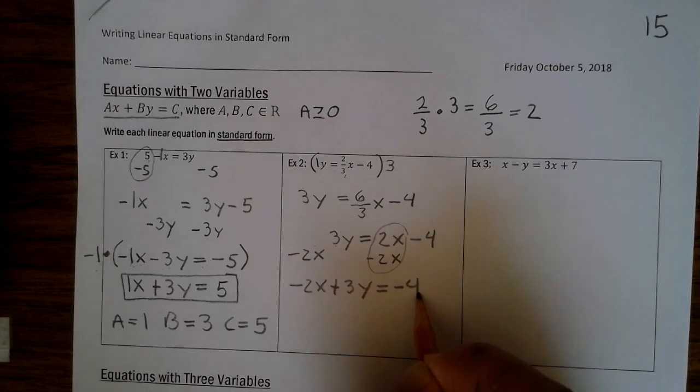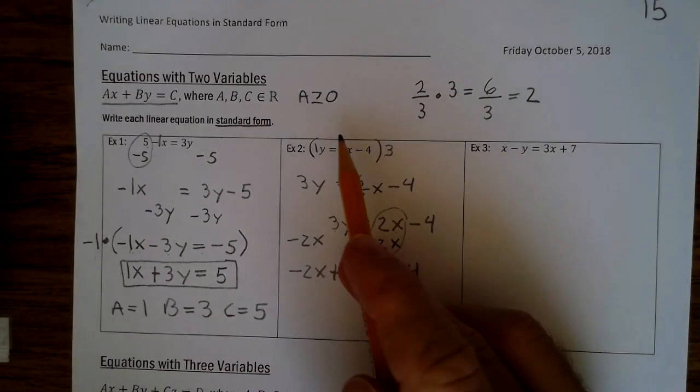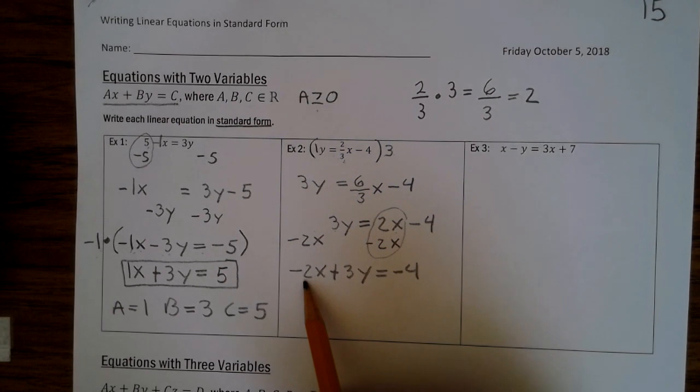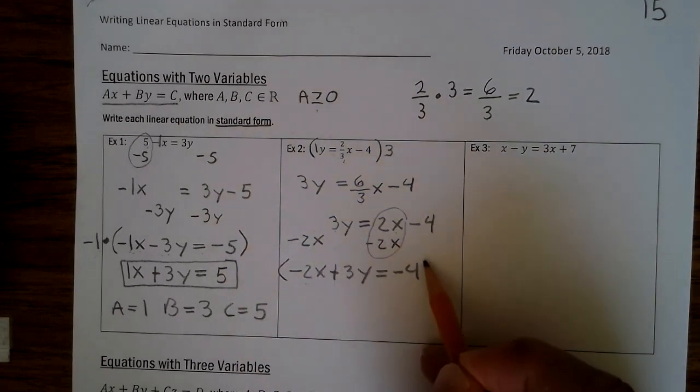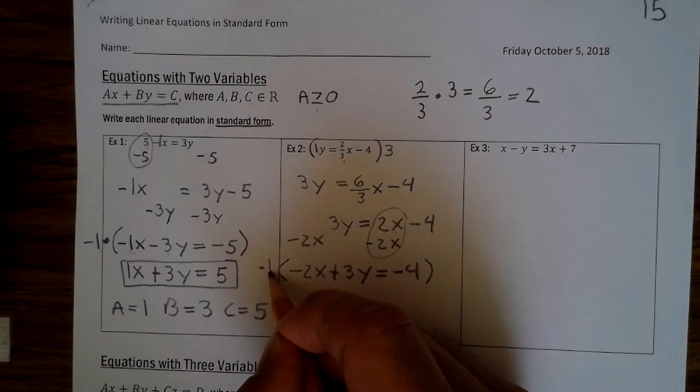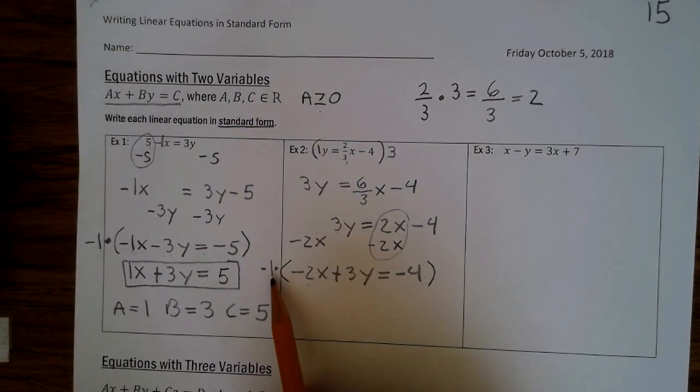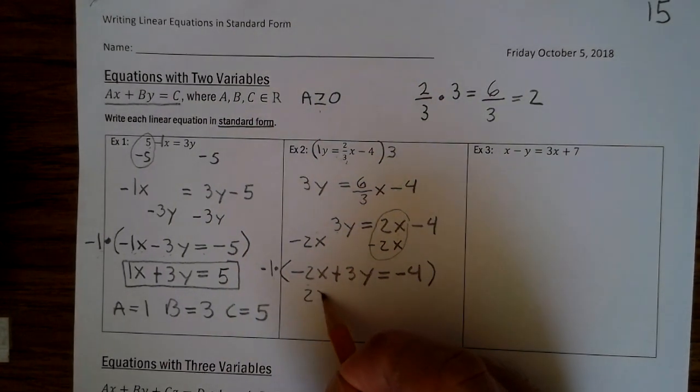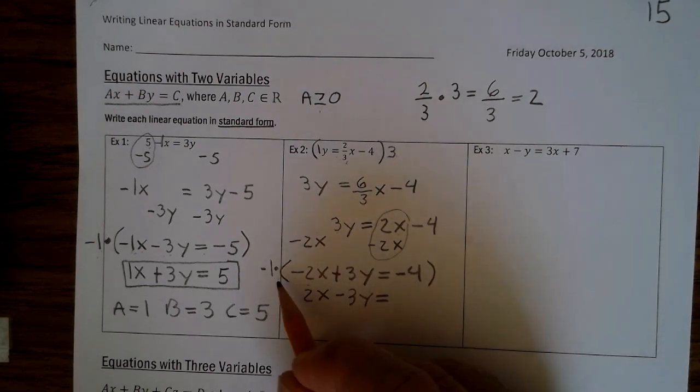Now again, remember a has to be greater than 0, so we can't have a negative 2. So we need to multiply everything by negative 1. Negative 1 times negative 2 is a positive 2x. Negative 1 times 3 is negative 3y. And negative 1 times negative 4 is a positive 4.